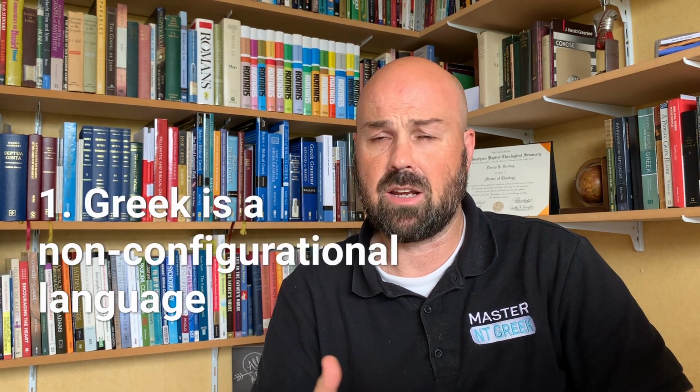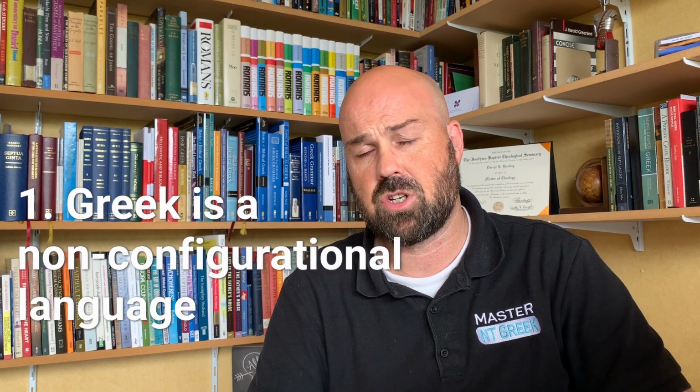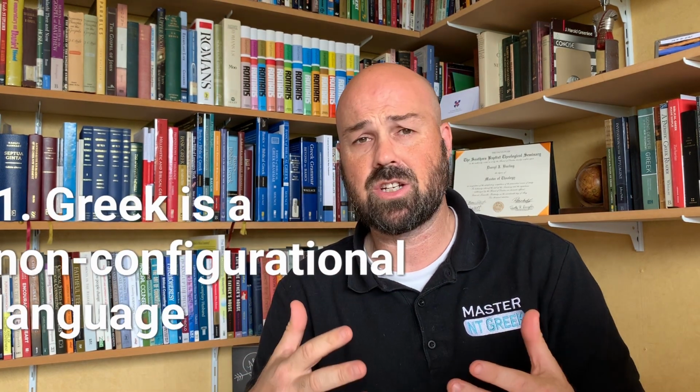Now, I've found since then that that's not entirely accurate. Greek doesn't work verb, subject, object. Hebrew often works verb, subject, object. Instead, Greek is a non-configurational language, which means that sentence structure is not built around word order. Now, there is some ordering around clauses and things like that, but for the most part, Greek doesn't require a strictly structured word order like English does, or even to some extent like Hebrew does.